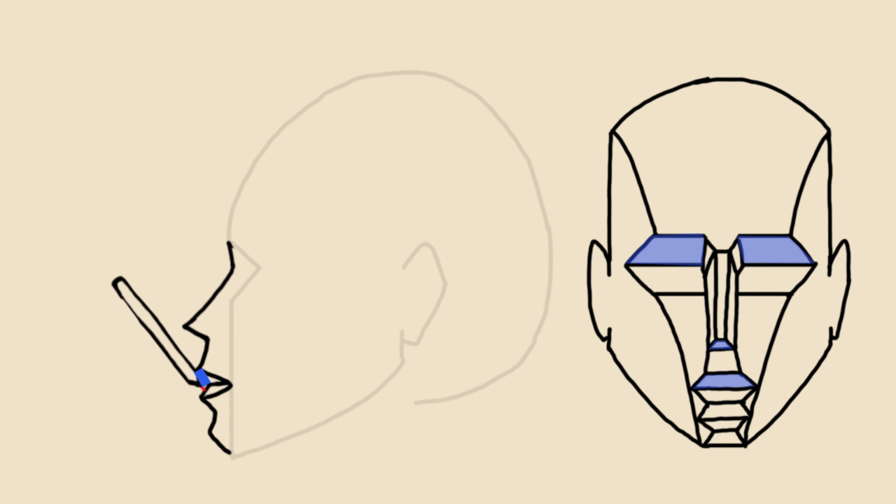The upper lip is on shadow. The lower mouth is on shadow. The upper chin is on light, and the bottom chin is on shadow.